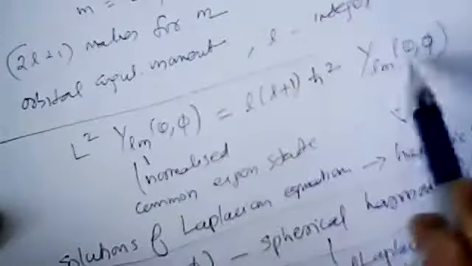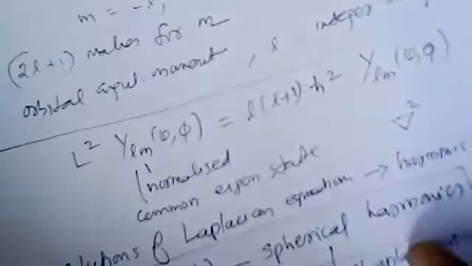Now we are going to find the exact form of YLM theta phi. So you have to solve this equation, that is the only option. How to solve this equation?